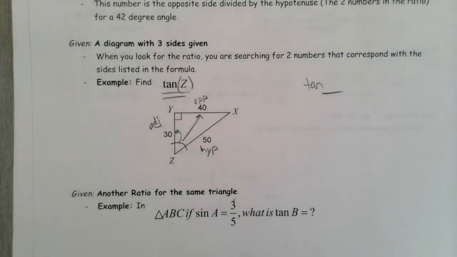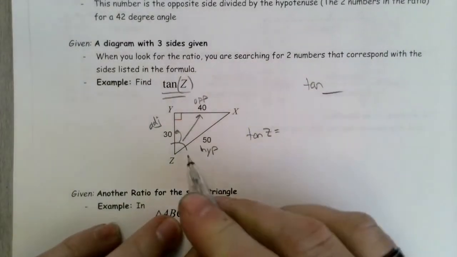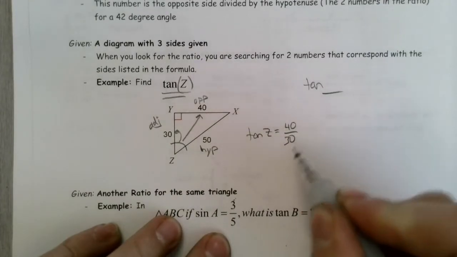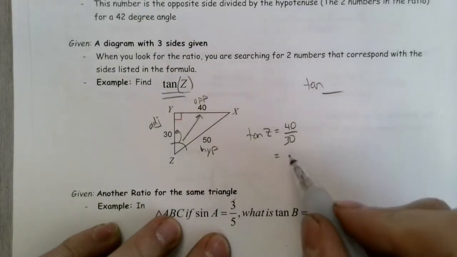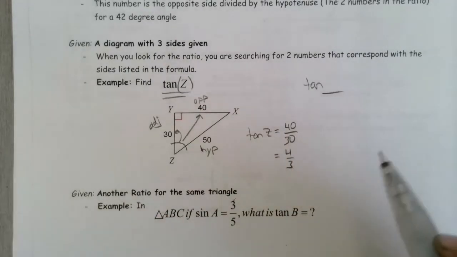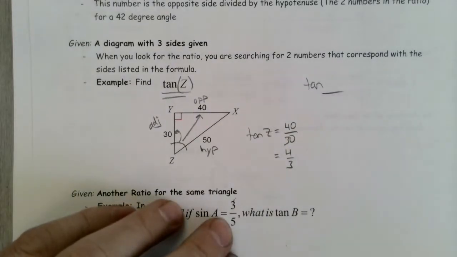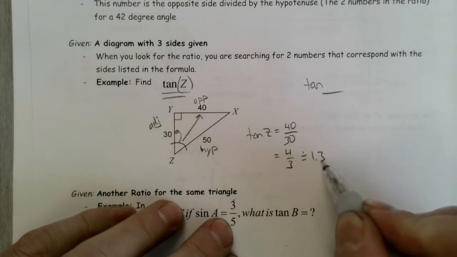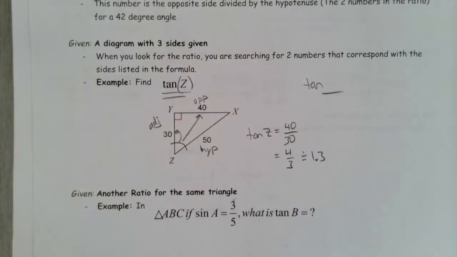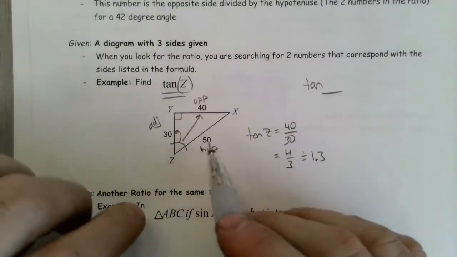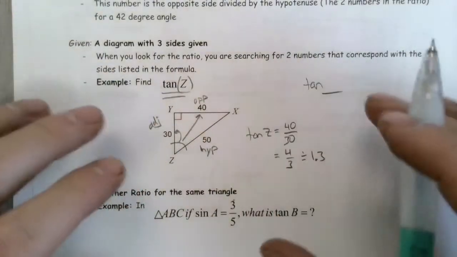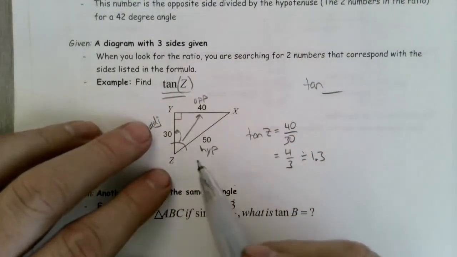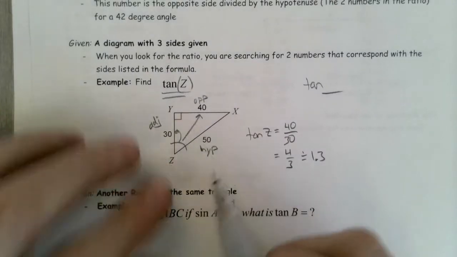And so now the tangent of z, tangent is the opposite over the adjacent, so it's going to be 40 over 30. Then we can divide both numerator and denominator by 10 and just get 4 over 3. And so there we go. That's the ratio that we're looking for. You can go to your calculator as well and divide that out, and this is approximately 1.3 repeating. In any triangle, if you were to expand this out and double every side, triple every side, make it bigger, or make it even smaller, if this is the angle that I'm interested in, that ratio will always be true.